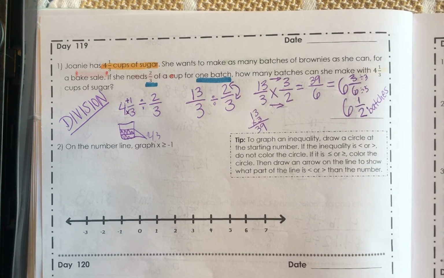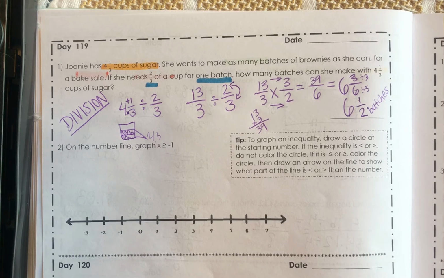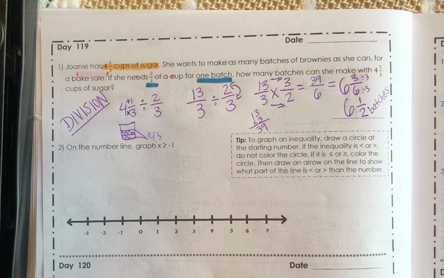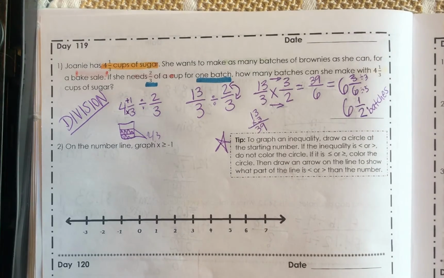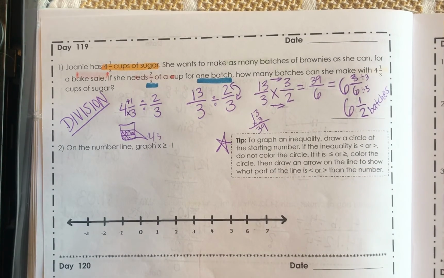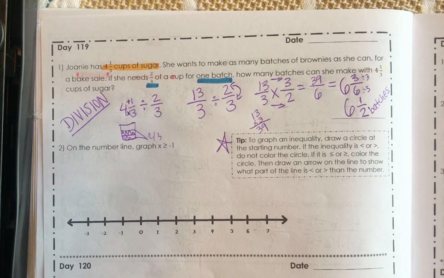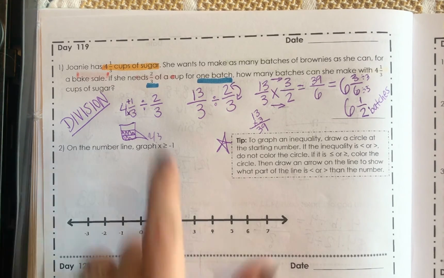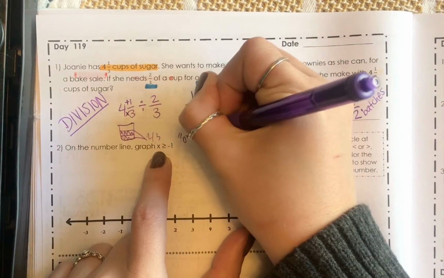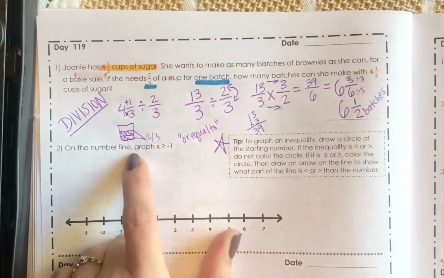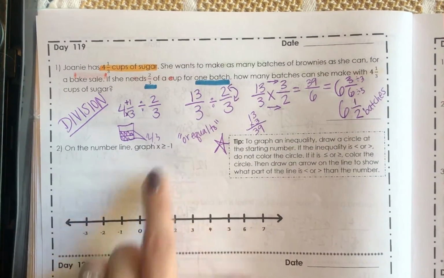All right. This next one is about graphing an inequality. And this isn't something that we have done a whole lot of, but thankfully we have this awesome tip here. Whenever you see these tips on daily math, just know that it's basically a step-by-step list of instructions for how to solve it. All you have to do is read it and you'll know what to do. So it says on the number line, graph x is greater than or equal to -1. When you see this line underneath, that should make you say out loud "or equal to," okay? So in this case, it's x is greater than or equal to -1.